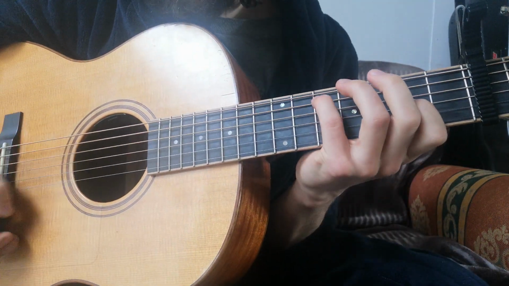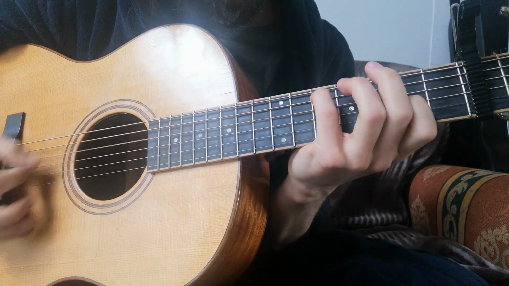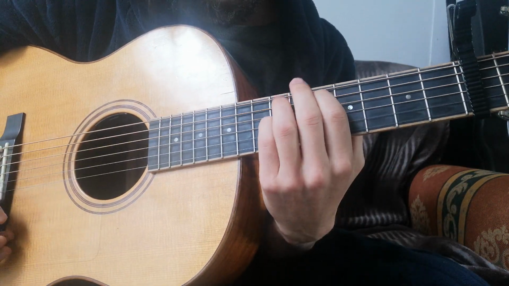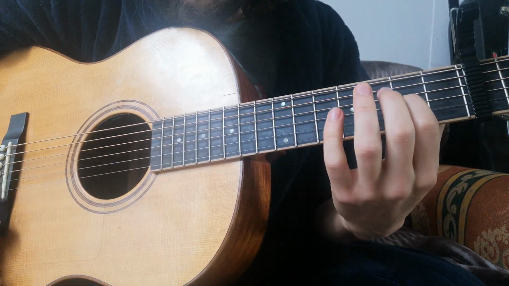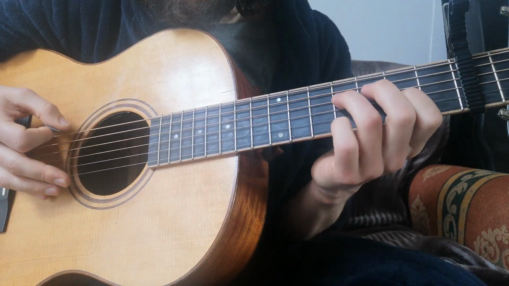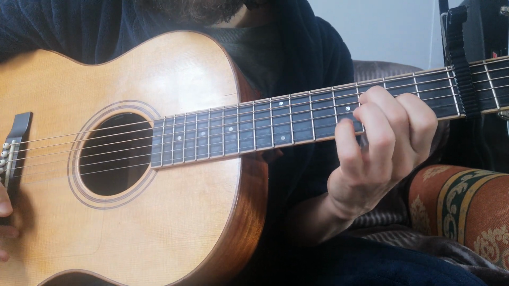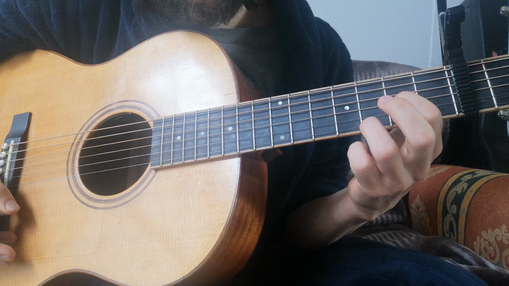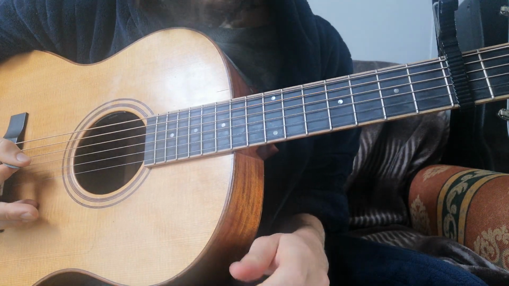So we have 3 different ones now, right? 1, 2, 3. There's of course always just this, and then we have our major one and our minor one. So we now have a few different ways of playing our one chord.